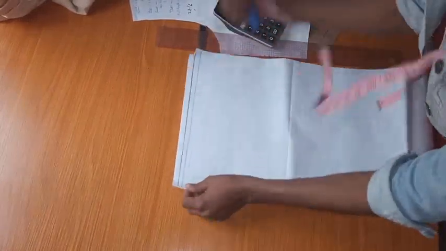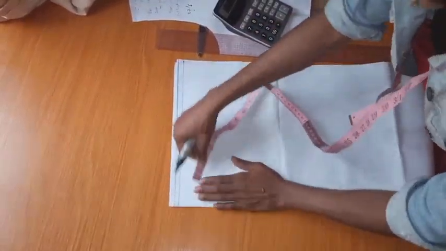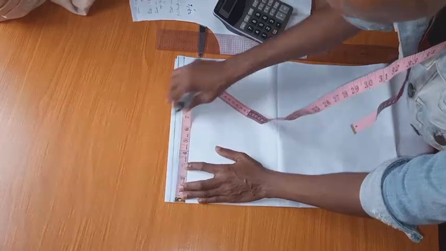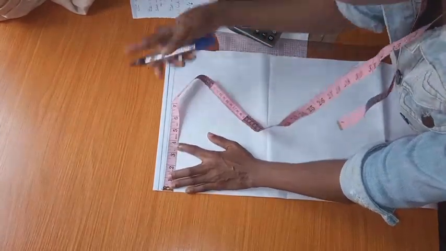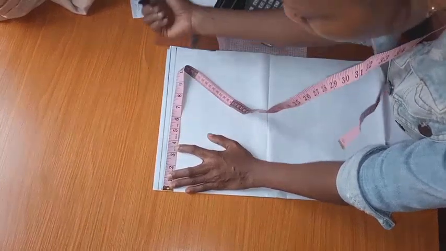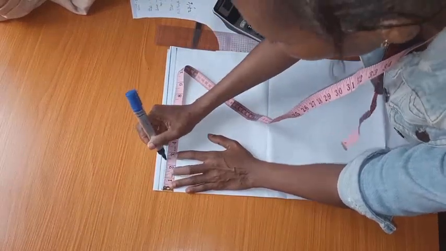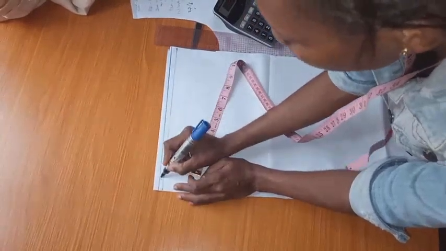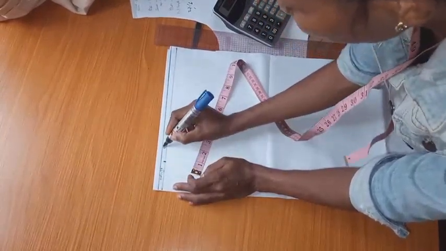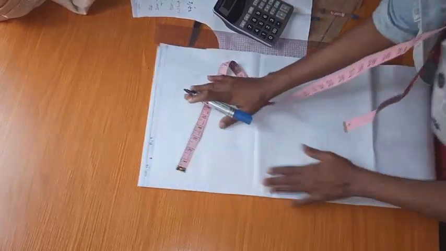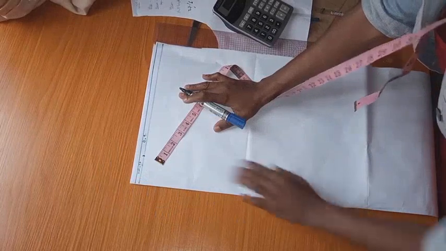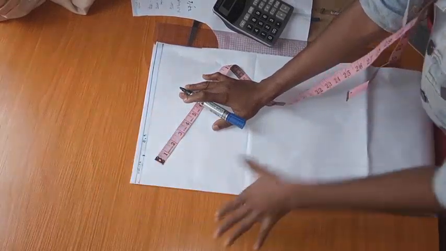So I measure 4.5 inches. That's the waist here. The waist is 4.5 inches. This 4.5 is also on the other side, because this is the center fold. Whatever I do here is the same thing on the other side.